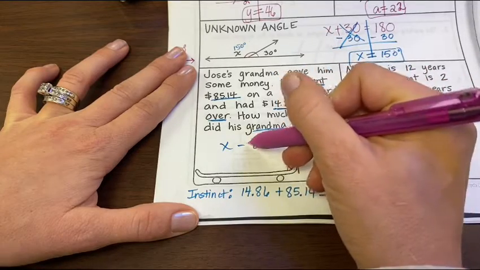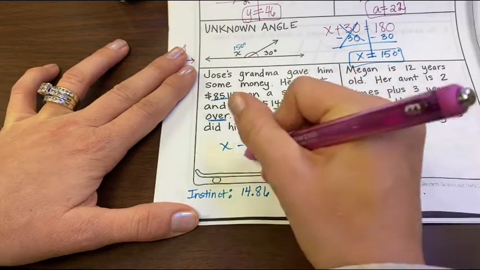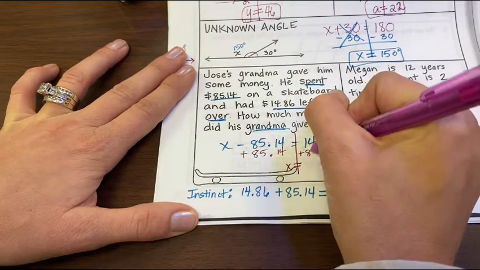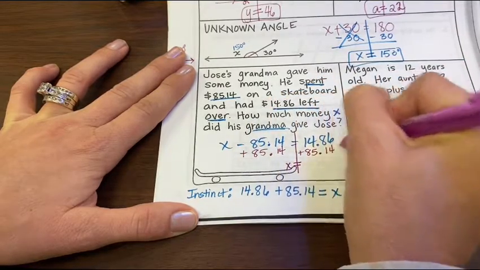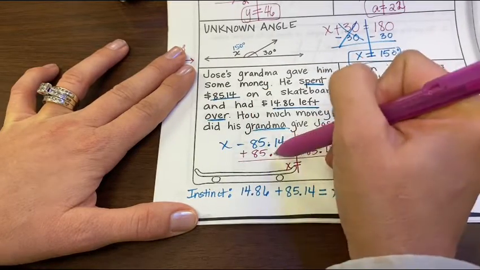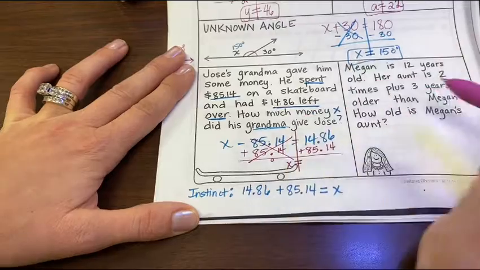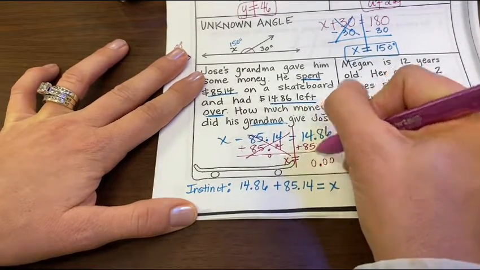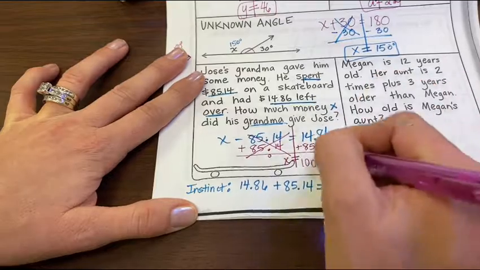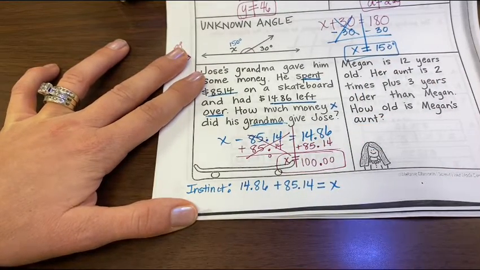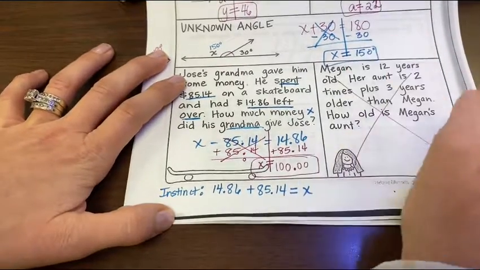I want to get rid of subtract $85.14, so I'm going to add $85.14. What I do to one side, I do to the other to keep it balanced and equal. If I subtract this and then add the same amount, I'm going to get 0, which cancels that. And now I'm just going to do what this tells me to do. So Jose's grandma gave him $100 to start with. And we're going to go ahead and get rid of this one.